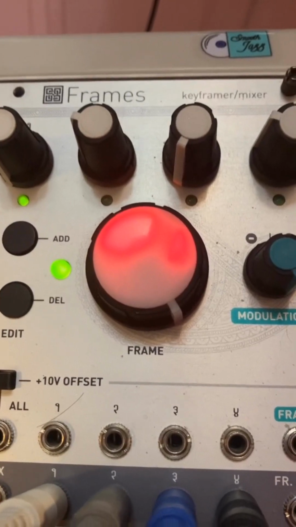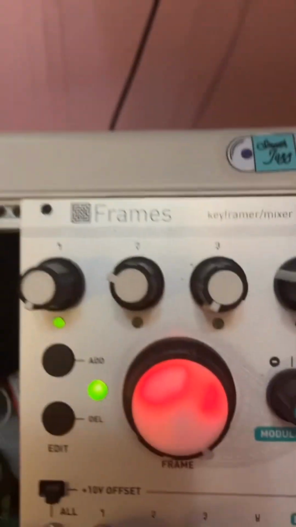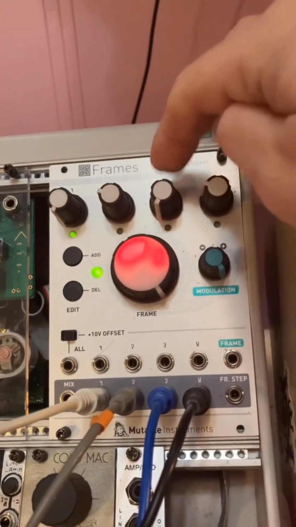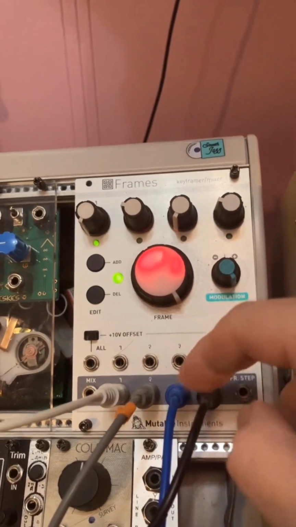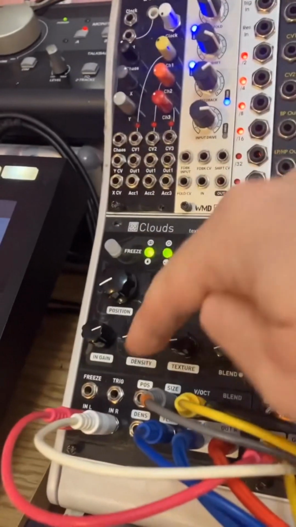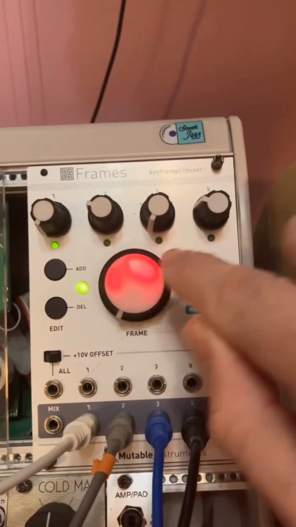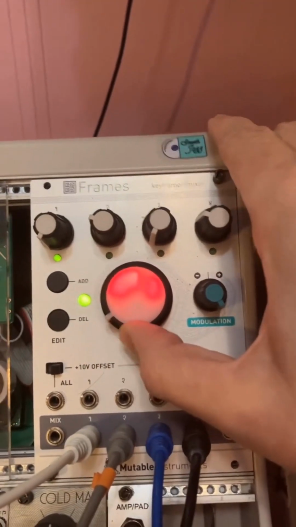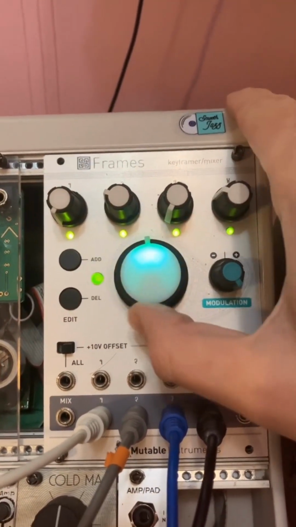Well, that's a big knob you got there, buddy. What can you do with that? Today, the name of the game is frames. I've got 1, 2, 3, 4 knobs here, and I've got 1, 2, 3, 4 patch cables connected over here to 1, 2, 3, 4 of Clouds' inputs. As I tweak this knob, watch the 4 green lights here, and you can see that I'm controlling 4 different parameters with one single gesture.